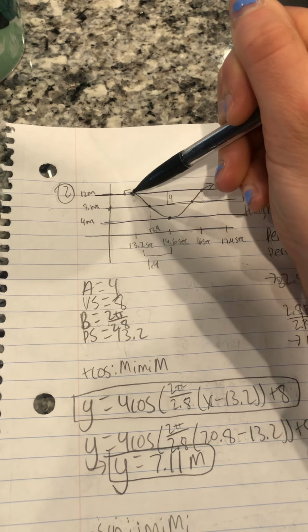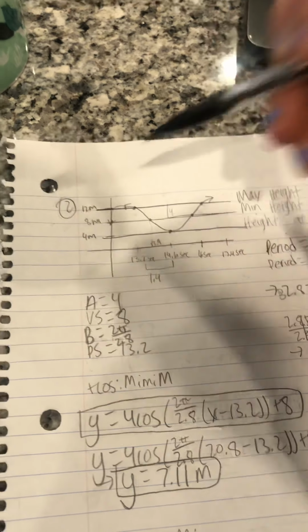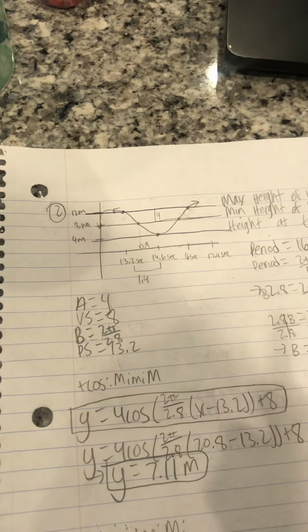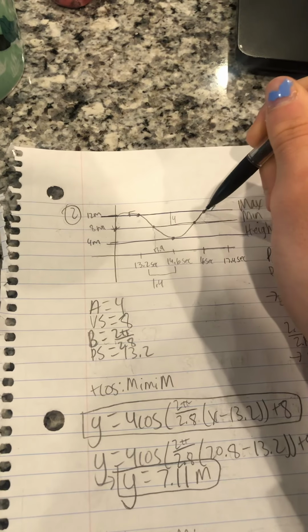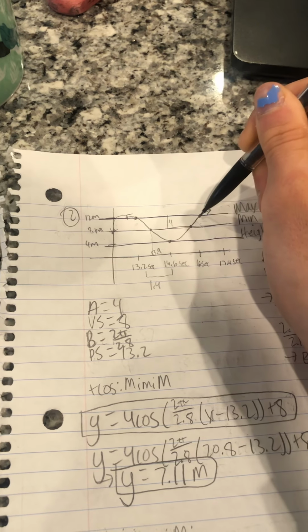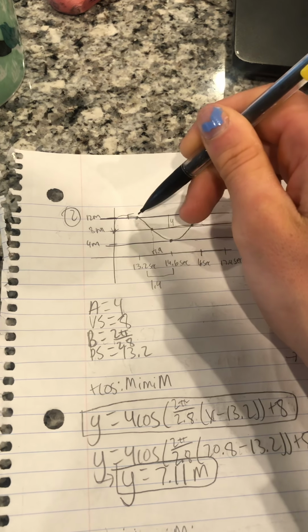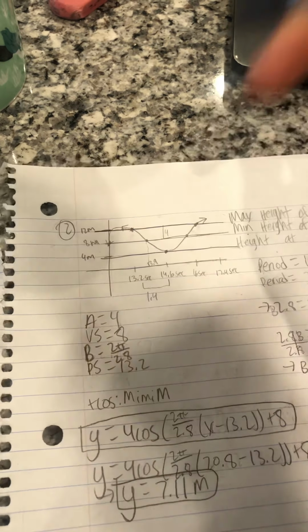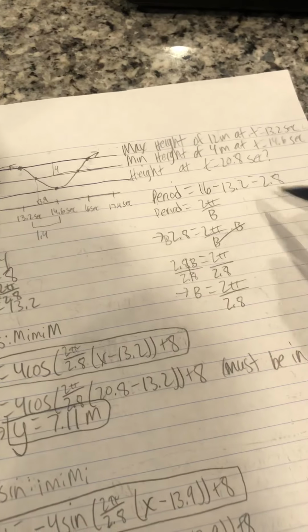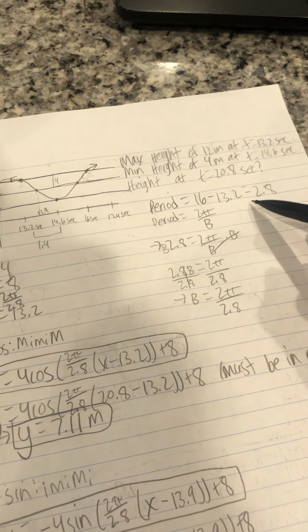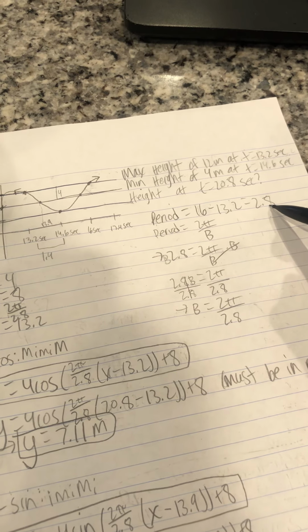So that makes one full cycle here. Oh, I'm sorry, 16 is up here, right? And that's your maximum, and my next maximum point is at 13.2. So now I say 16 minus 13.2, which is 2.8.